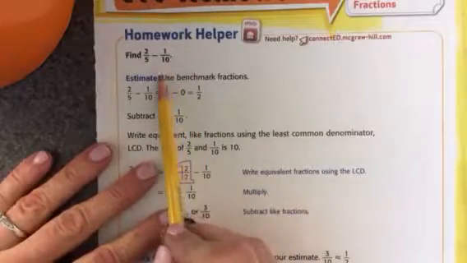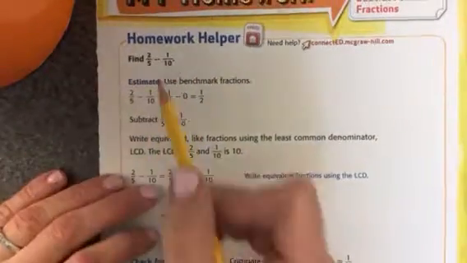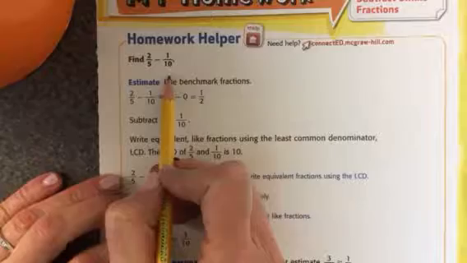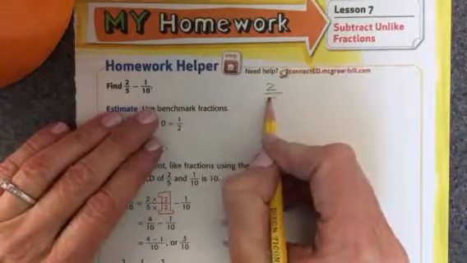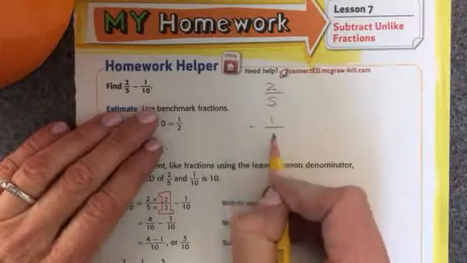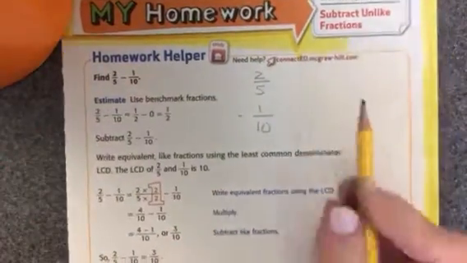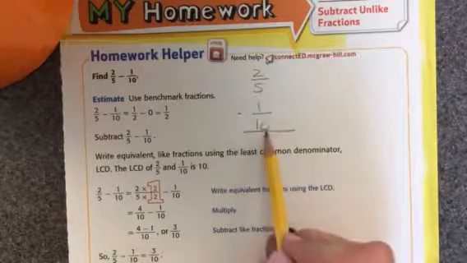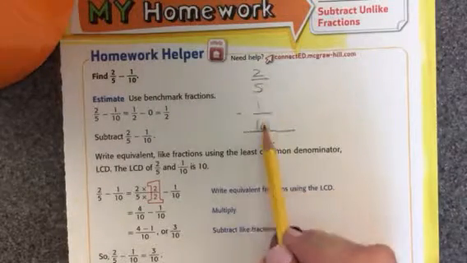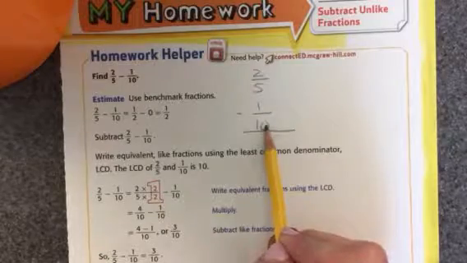Let's look at this homework helper right here, just for practice. Here we have 2/5 minus 1/10. Students, you know that the very first thing we do is write it in a column. After we write in a column, then we look at the denominators to get a common denominator. Here I have 5 and 10. I need a common denominator.